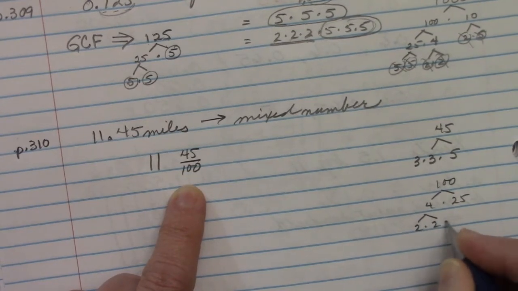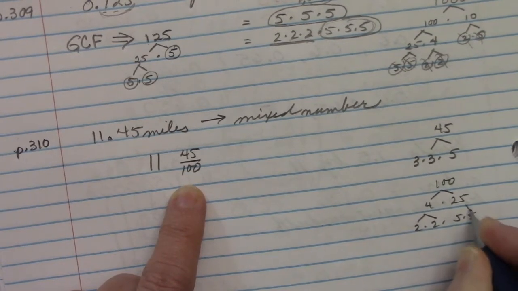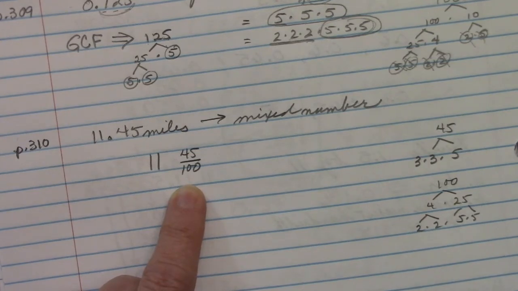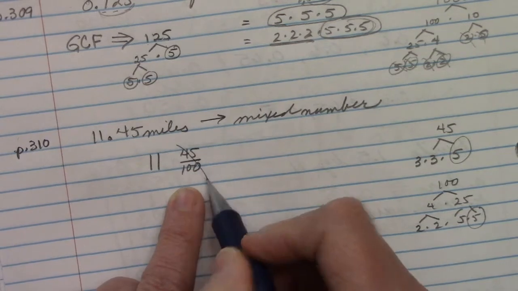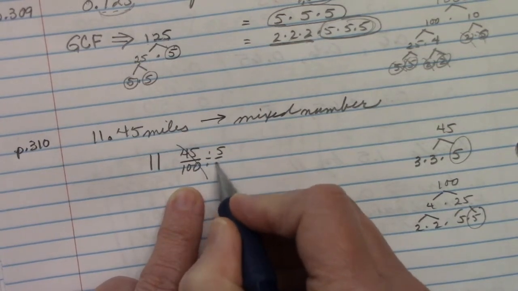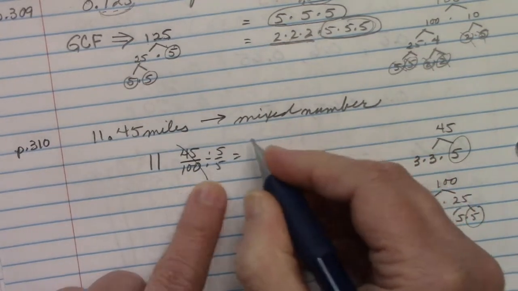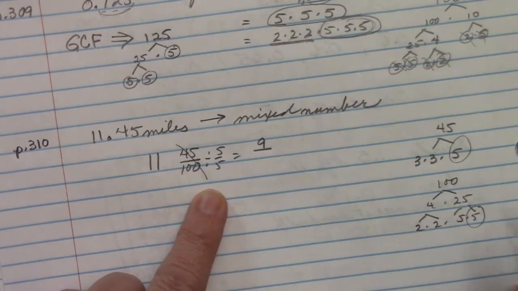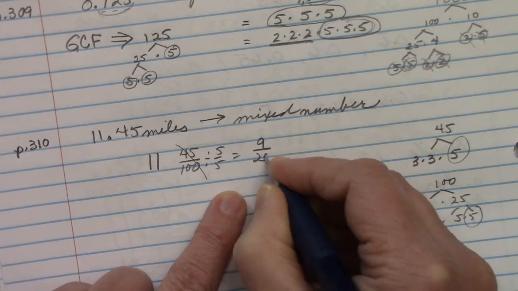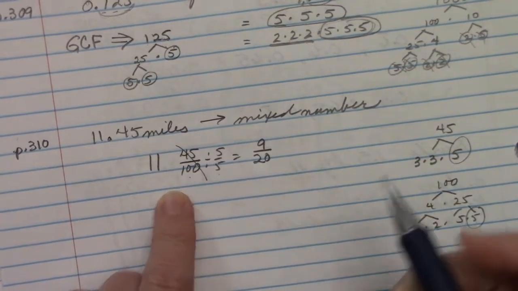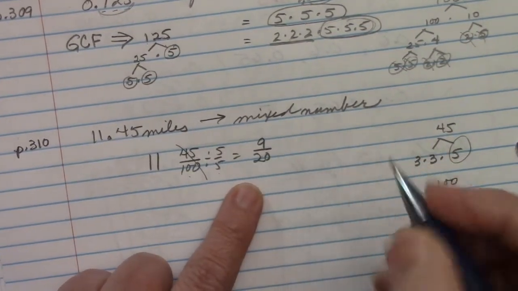So you have 2 and 2, and 5 and 5. So the greatest common factor, it looks like, is simply a 5. If I reduce this by 5 on top and 5 on the bottom, I'm going to get 9 on the top, and 10 times 2 is 20 on the bottom. You should all know that 5 goes into 100 20 times, and this cannot be reduced any further.